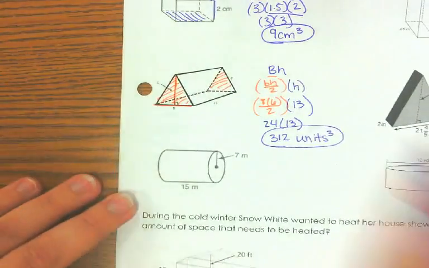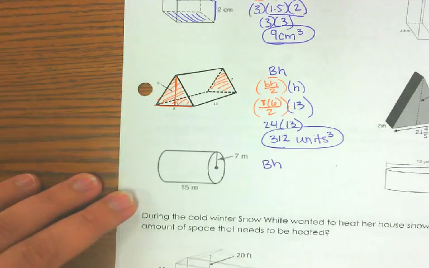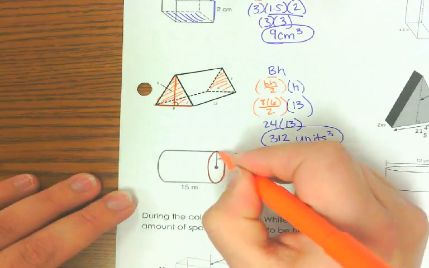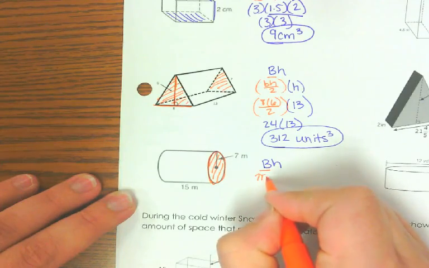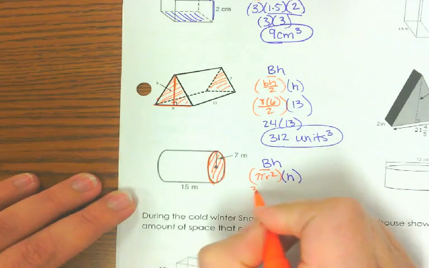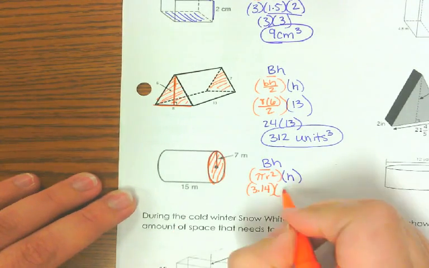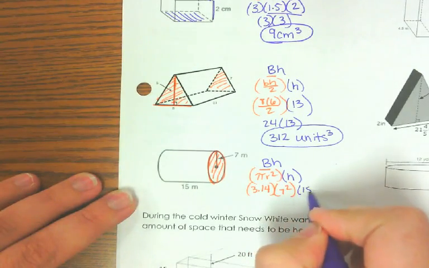Now for our example of our cylinder. Again, our formula is big B times H, or area of the base times height. Our big B is going to be replaced with finding the area of a circle because our base is a circle. So that's going to be pi r squared, then times the height, or the distance between the bases. We're going to use 3.14 for pi. Our radius, they tell us, is 7, so 7 squared, and then times the height of 15.